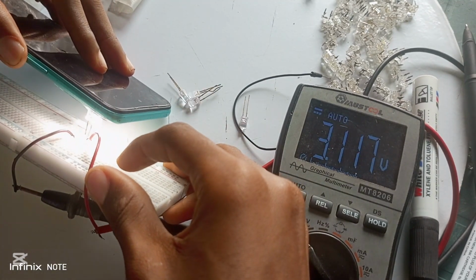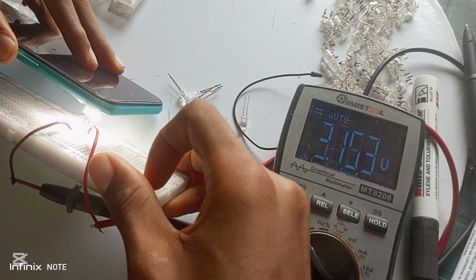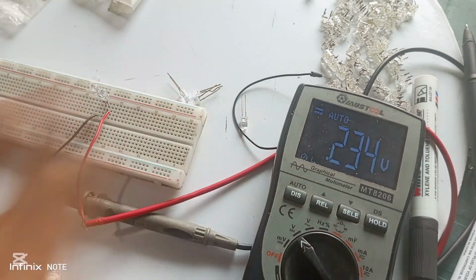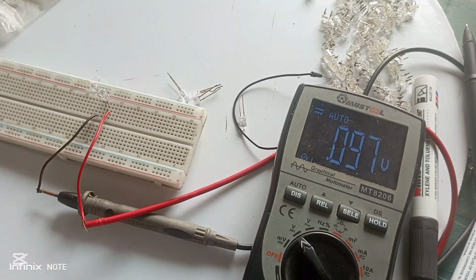Oh, 3.1. Oh my god. This is really when I face the light directly into it. We have a voltage increase. Oh my god, finally it worked. Okay, let's see if it can power these LEDs and see if we can get any current out of it, and let's see if our free energy is a success.